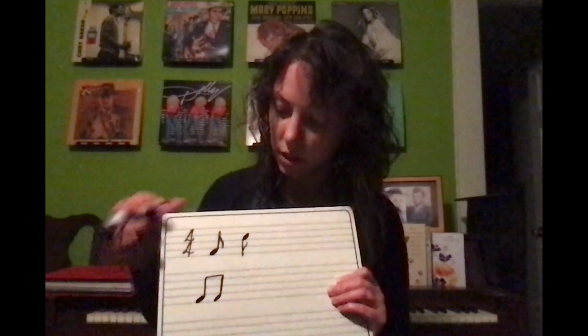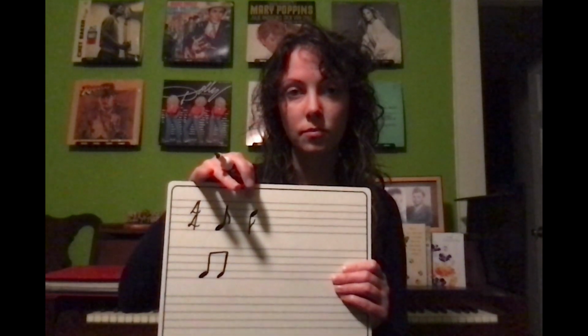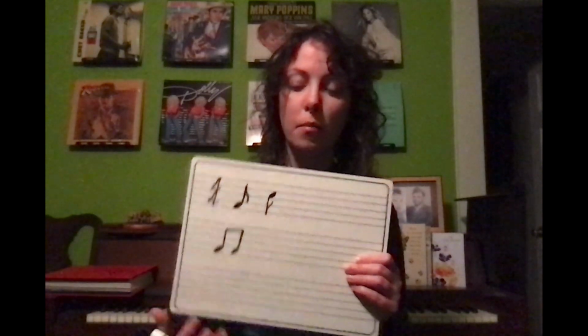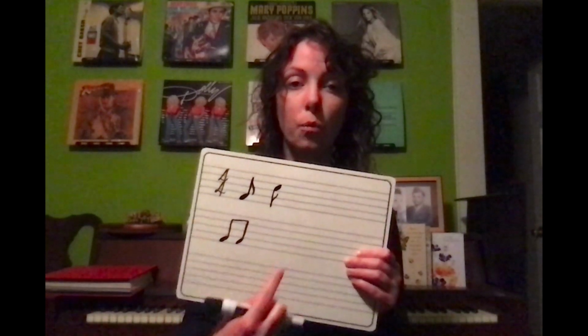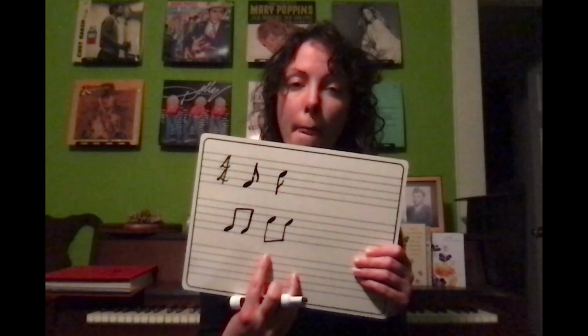Here's what an eighth note looks like with the stem facing down. And I will also draw them barred together with the stems facing down as well. That's what those would look like as a pair.